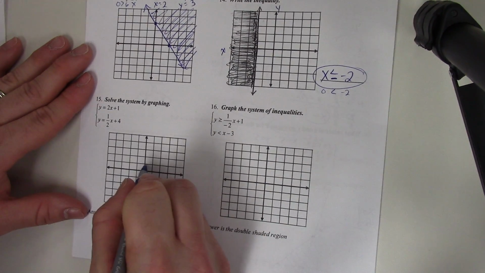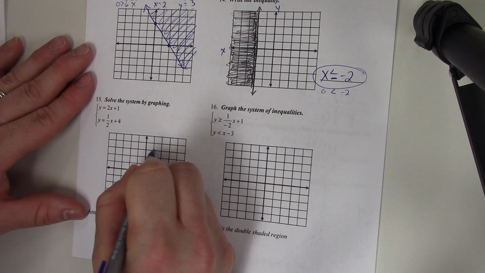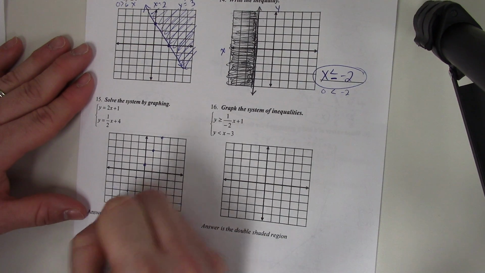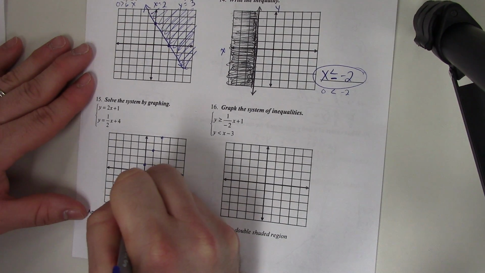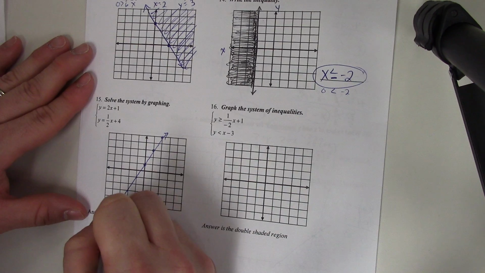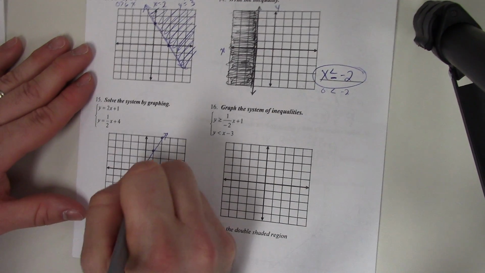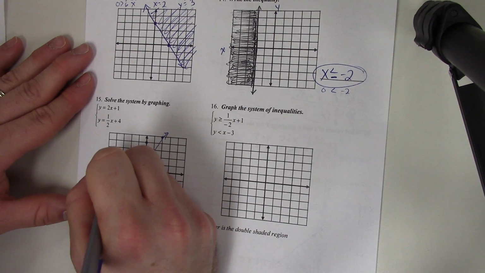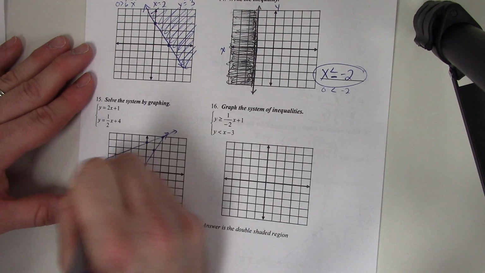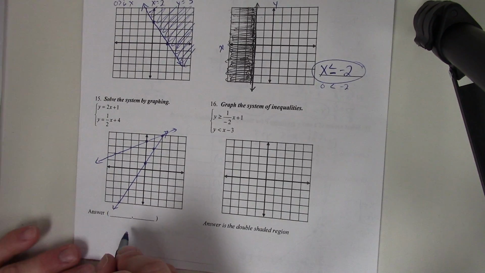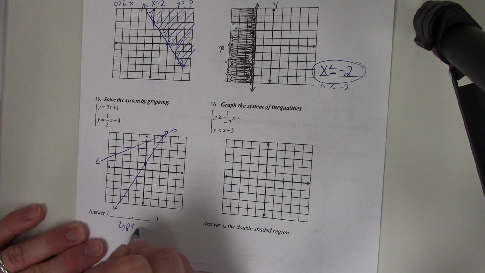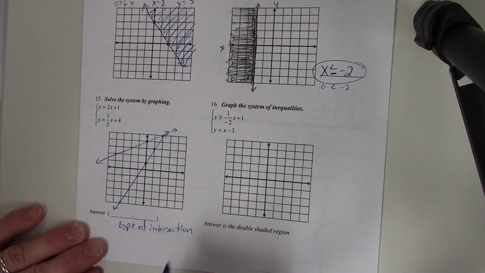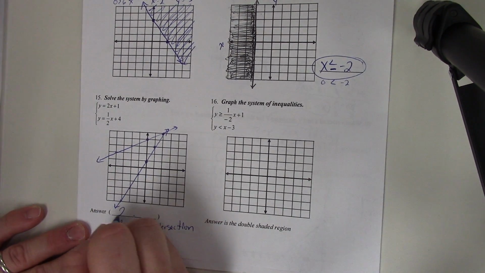I've got my first problem, start at 1, up 2 over 1, up 2 over 1. I can go the same direction the other way, just so that when I draw freehand here, it's relatively accurate. I'm going to graph my other equation at 4, up 1 over 2, and I already see my point, but I'm just going to finish the rest, because the answer is the point of intersection. And the point of intersection, you can see from the graph, is 2, 5.